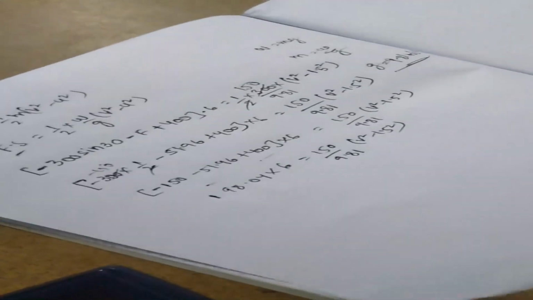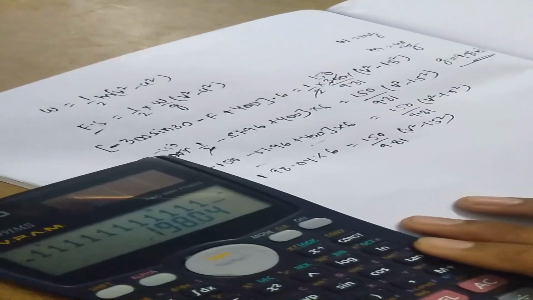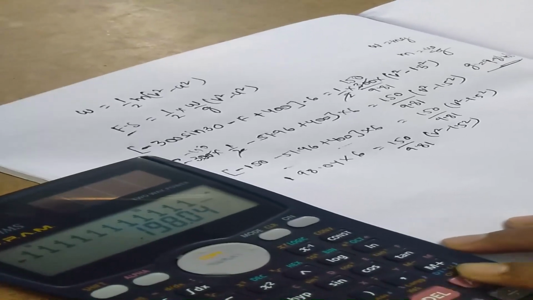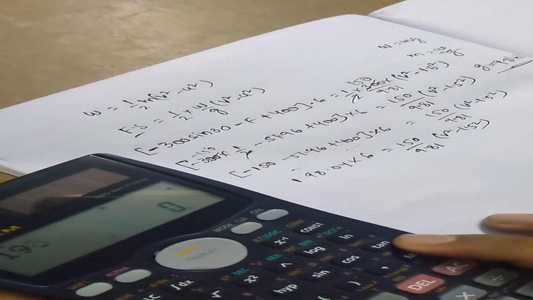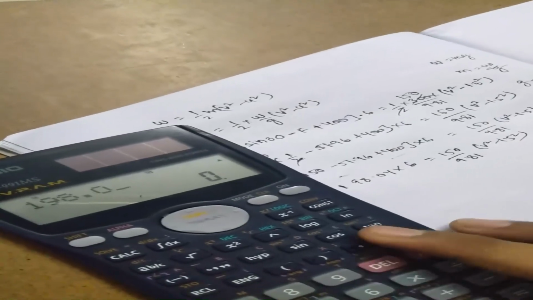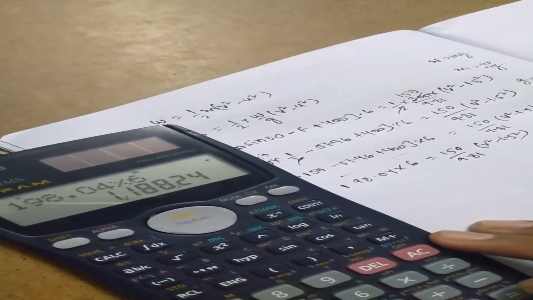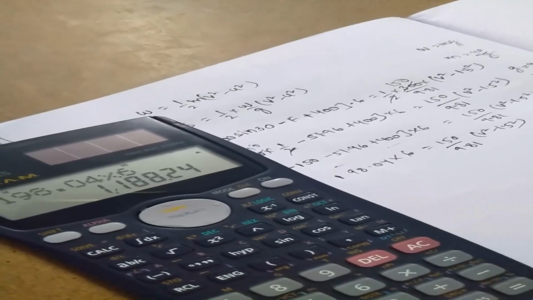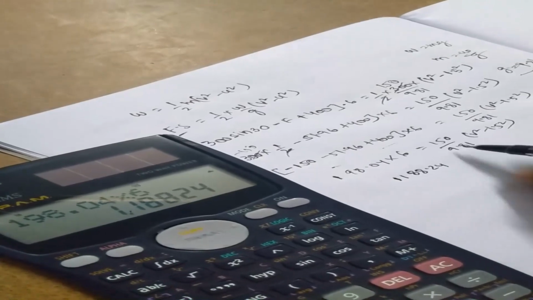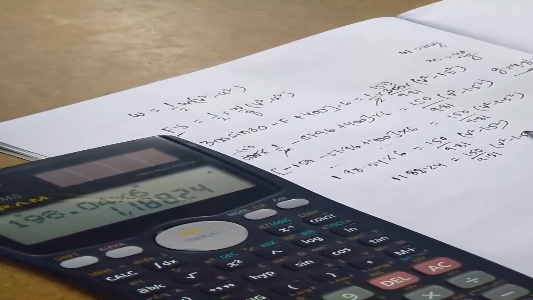By calculating, 198.04 into 6 is 1188.24, equal to 150 by 9.81 into v square minus 1.5 square.